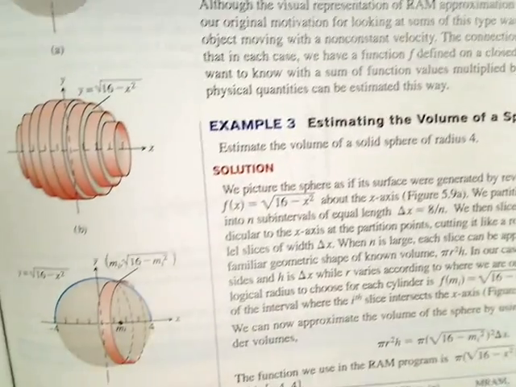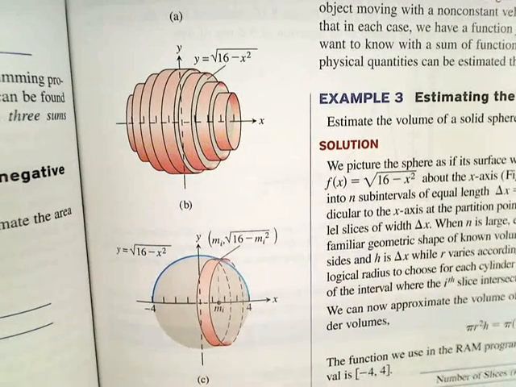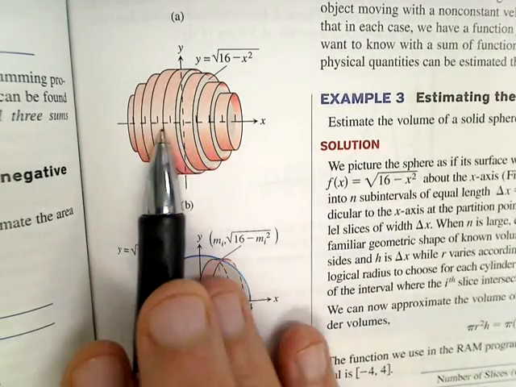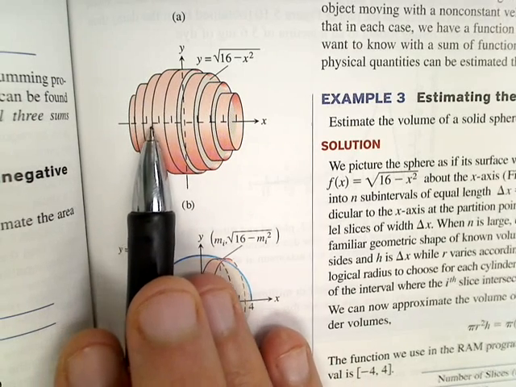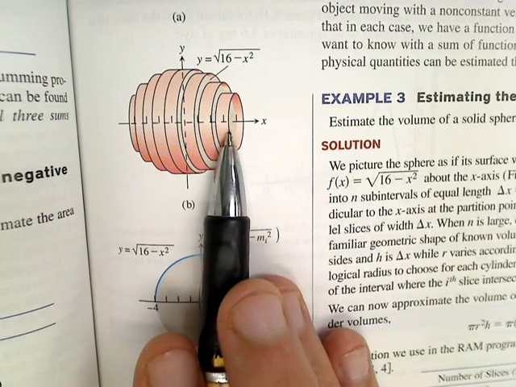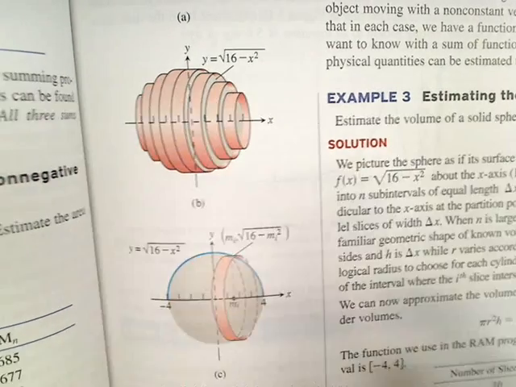We're going to look at example 3, section 5.1. Example 3 deals with the volume of a sphere, and we're going to estimate it using a method like this. We're going to estimate it not using rectangles, but by using cylinders. This is crazy. Let's see how we're going to do this.